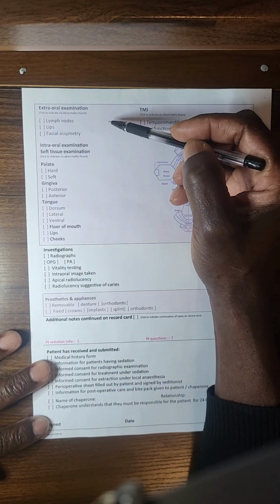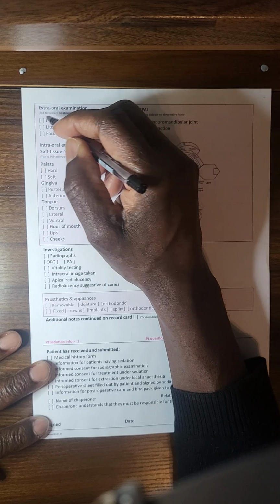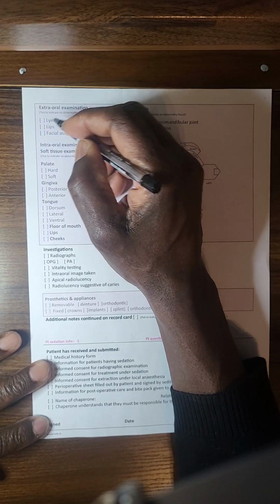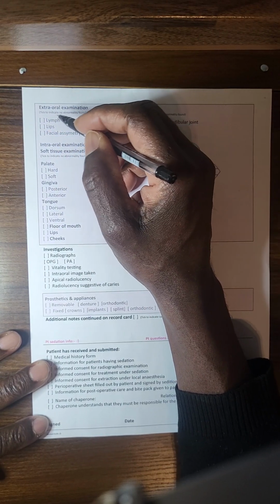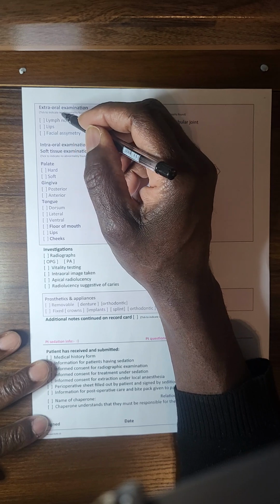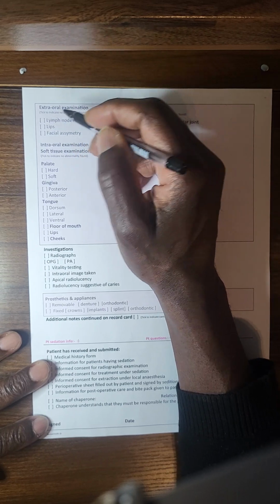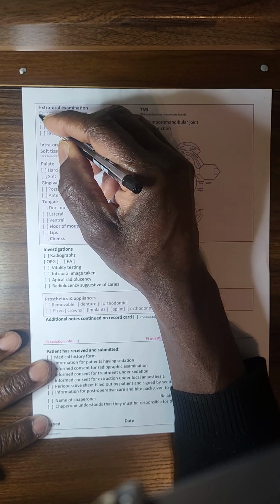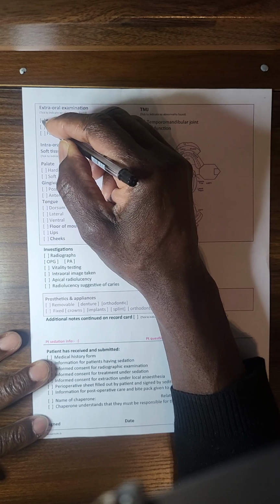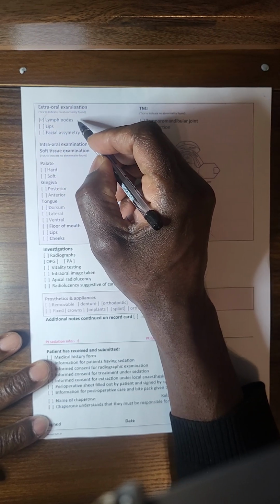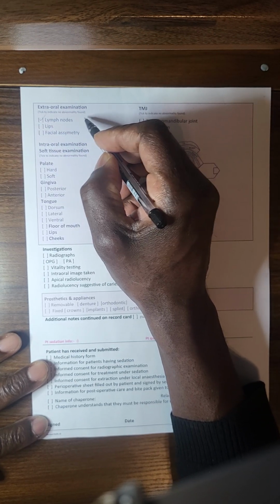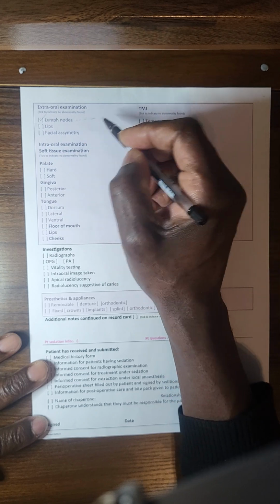Extraorally, that means outside the mouth. We're just looking to see if the patient has any swollen lymph nodes. A common site for lymph nodes is under the mandible, right side. We just feel for lymph nodes. If we find any lymph nodes there, we just tick them. Are the lymph nodes swollen? Are they tender? Is it just one lymph node or multiple lymph nodes? We put all that information there.